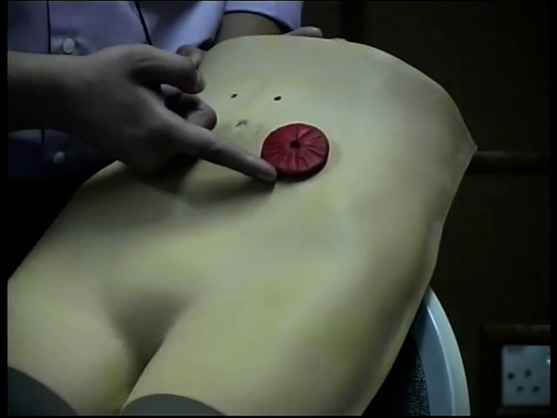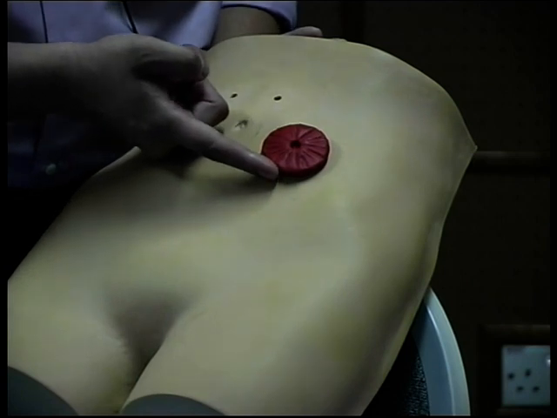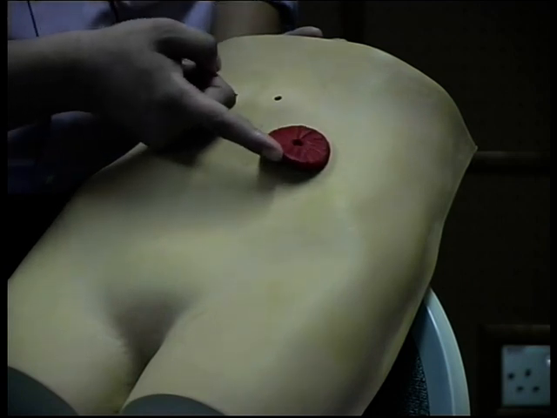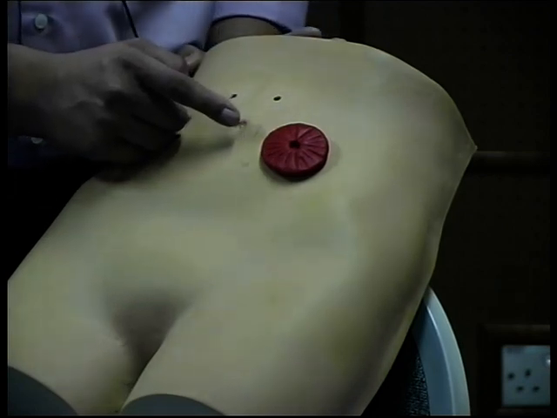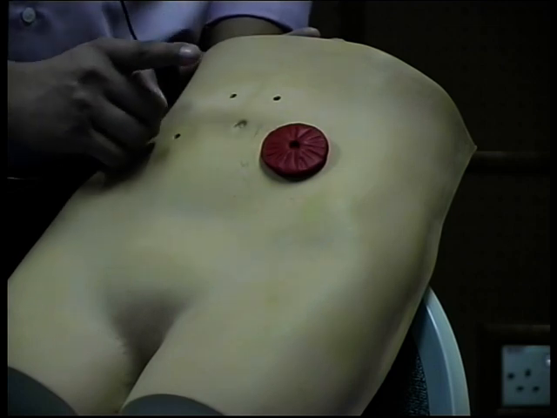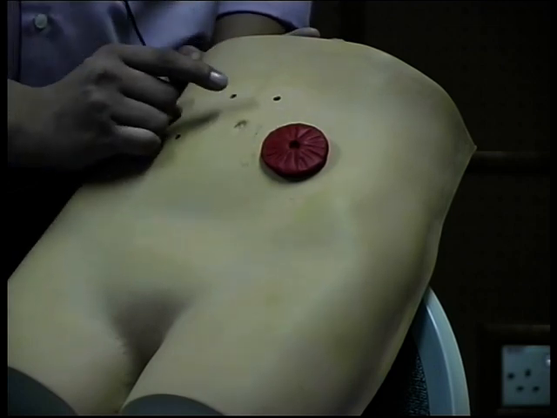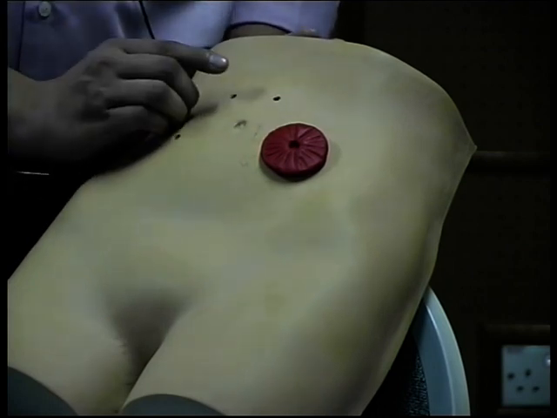Sometimes there is a double lumen stoma, and the other one is actually created just below the stoma that you've seen. So please look carefully. It's important for you to know how many lumens you have on a stoma, because it will tell you how the stoma is created.